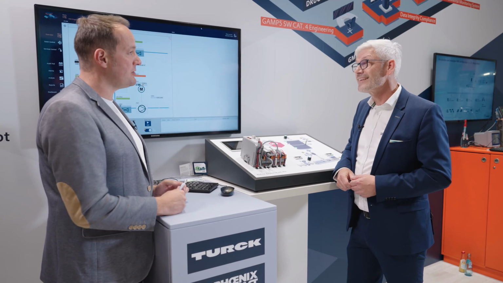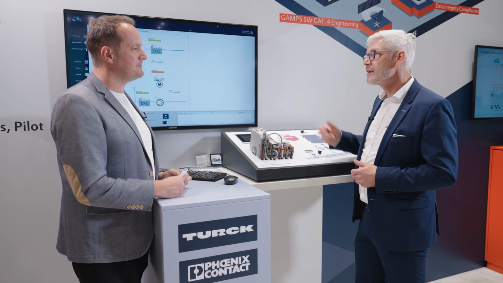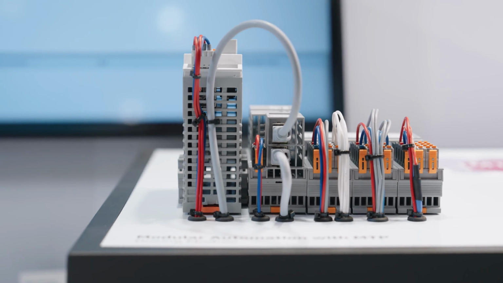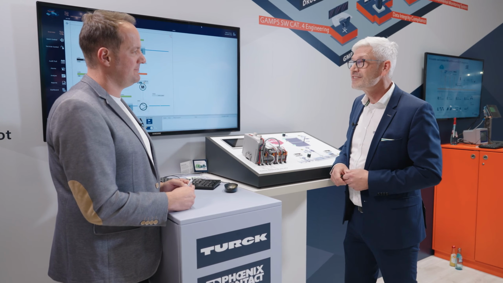Okay, you mentioned it, real projects. So where do you use MTP? Are there any real projects? More and more we see now the demand from end users. That is new. In the past, we struggled a little bit, and now we see there is really a demand from the end user that they want to have this feature MTP. Why? Of course, because of flexibility. And we can offer that with our controller system. It is open and secure. So also this fits very well in this system.